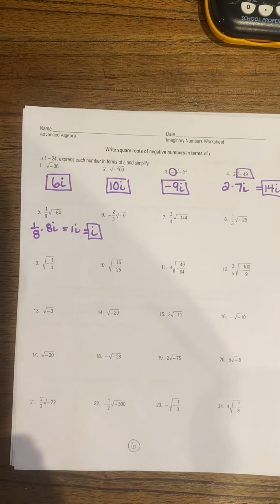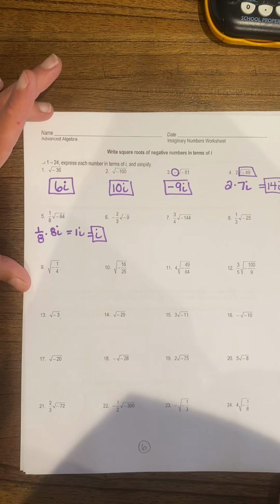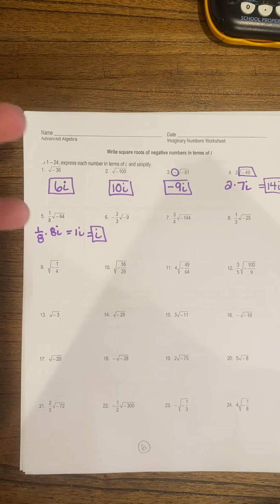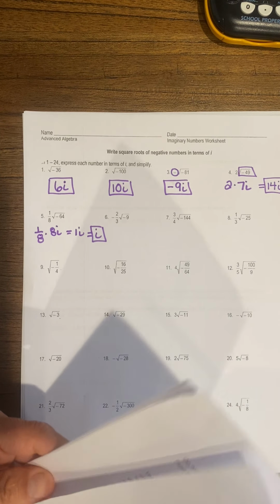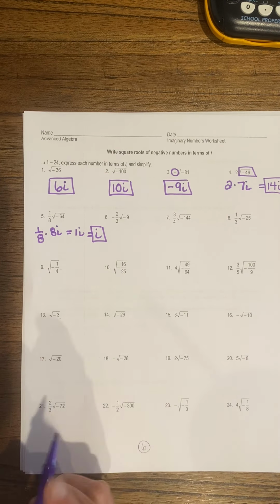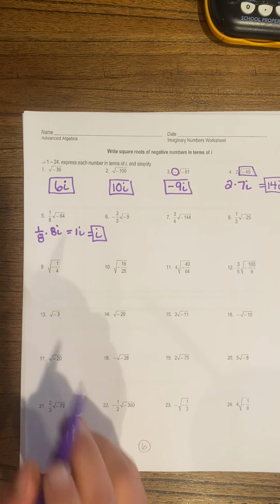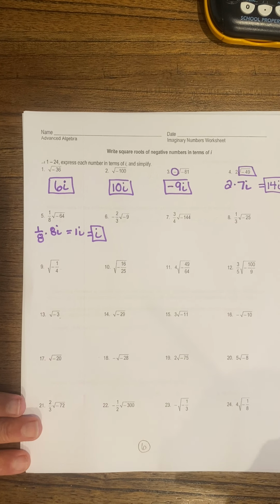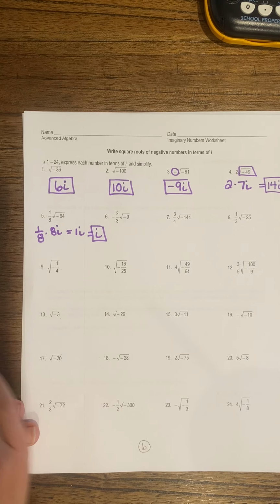So when you are simplifying radicals with negatives under them, it would just be like simplifying it with a positive with an i tacked on. All right, so actually let's finish that up. Let's go down to number 13, right down here.